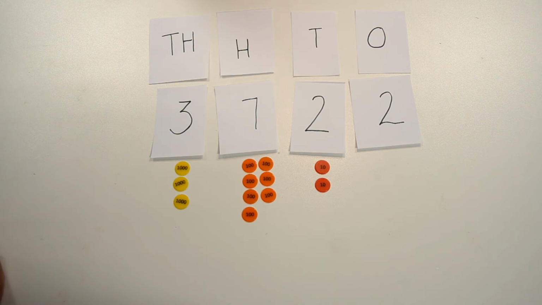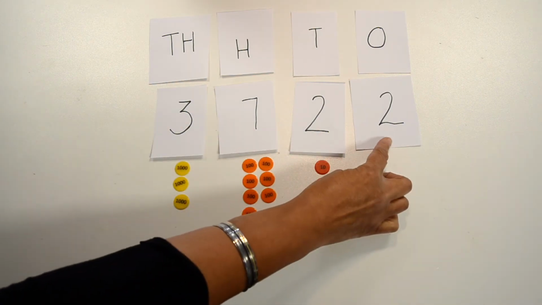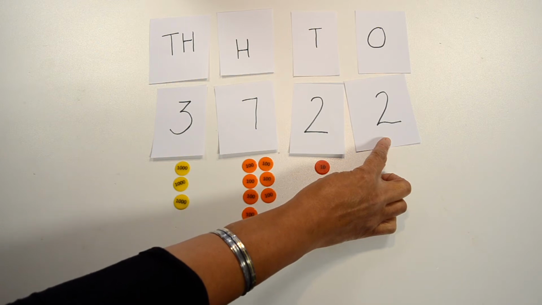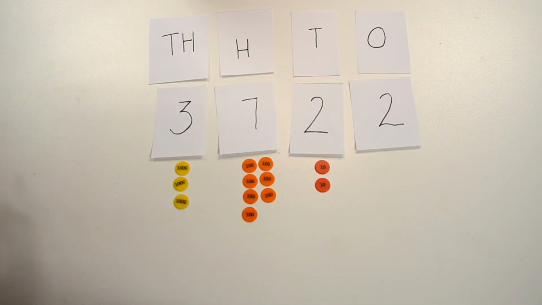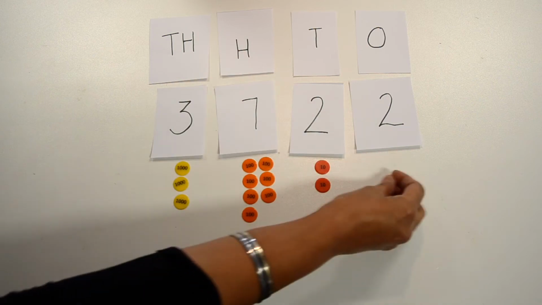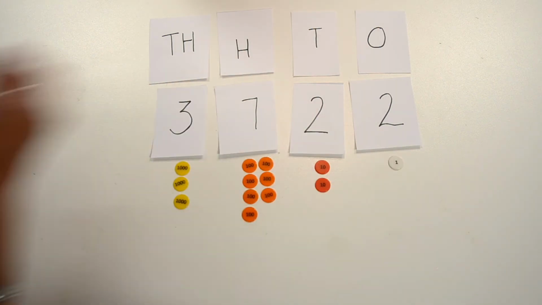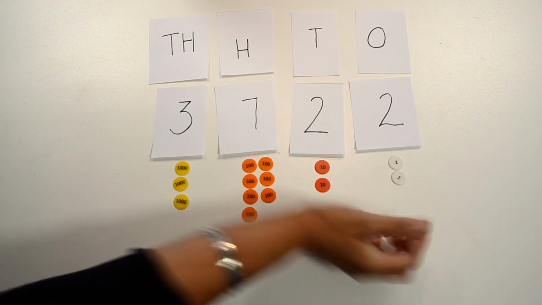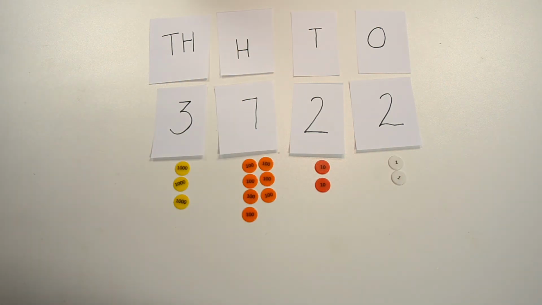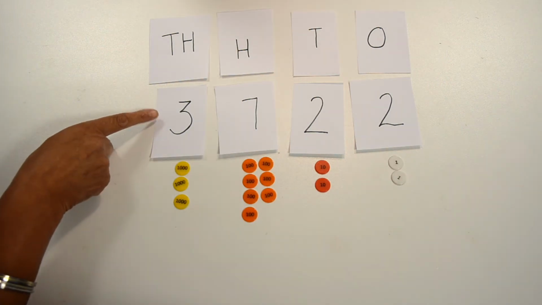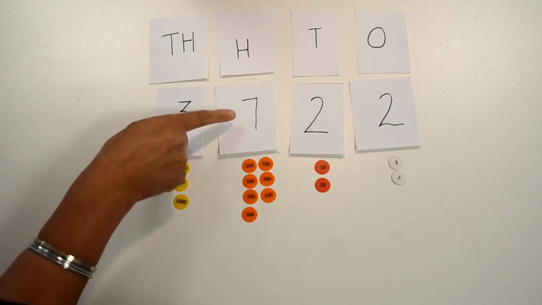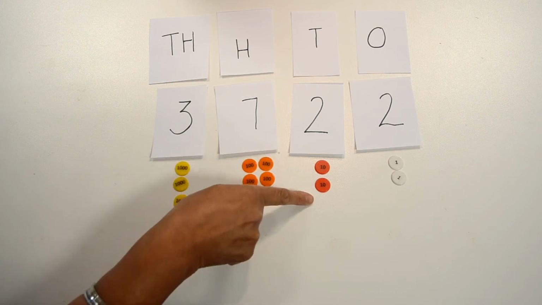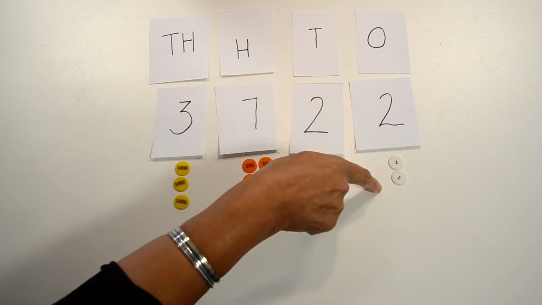And finally, the digit 2 is in the ones place and has a value of 2 ones. 1, and 2. So here we have the number 3,722.